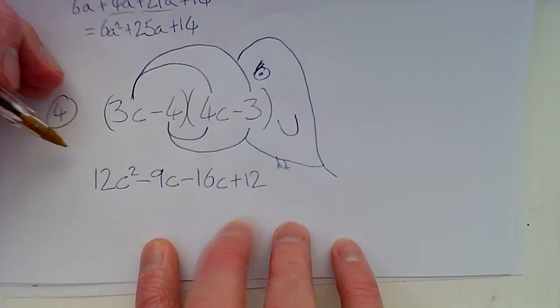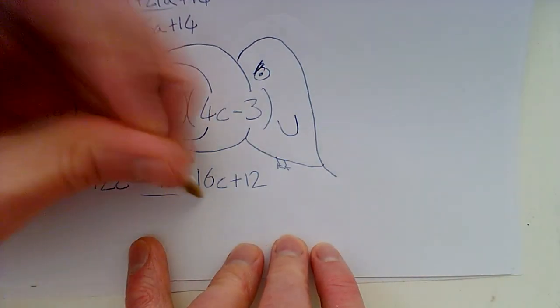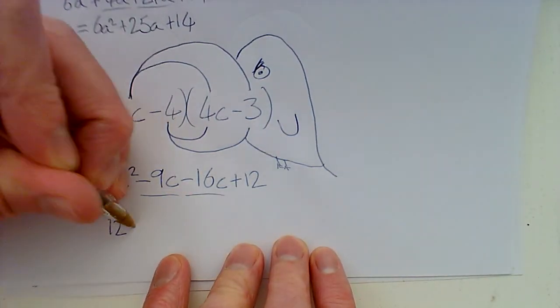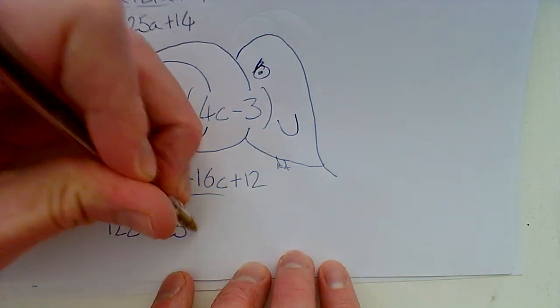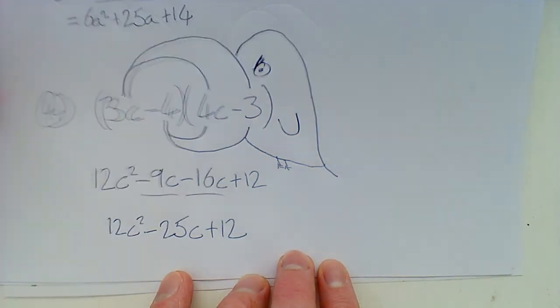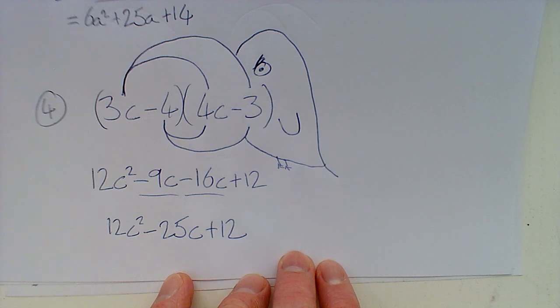Spectacular. And then we need to simplify it down. So we've got a minus 9c, minus 16c to tidy up. 12c squared stays on its own, minus 9 minus 16 makes minus 25c, plus 12. Done, there we go. Have a go for yourself.